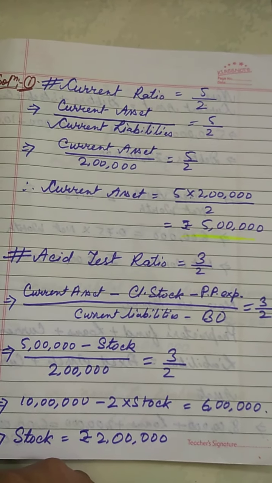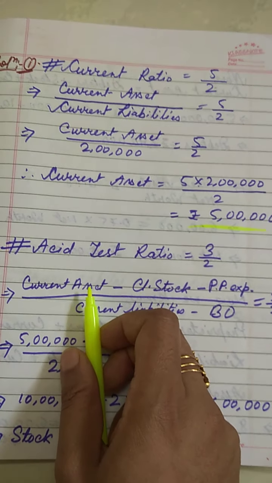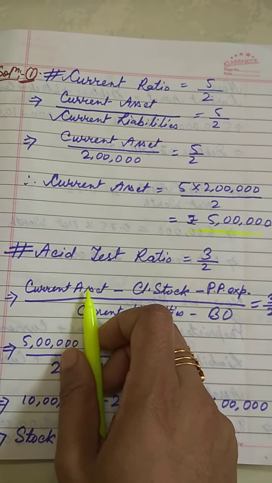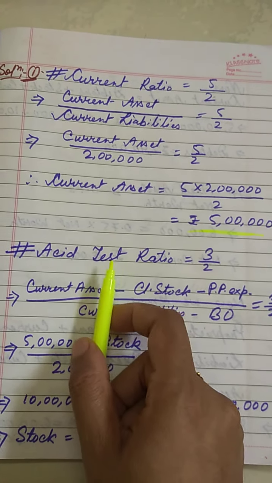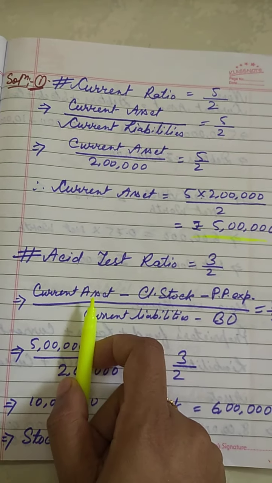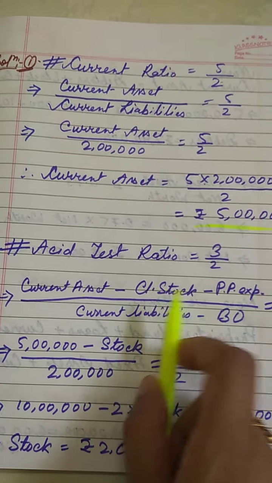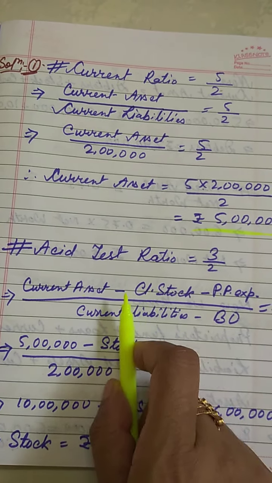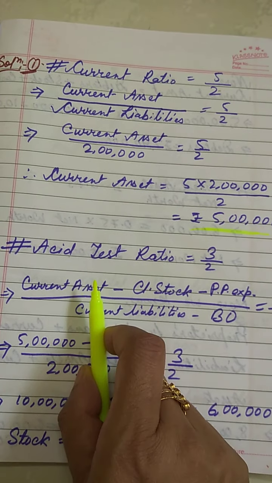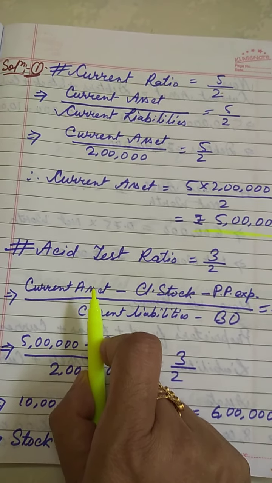So as per the formula which I have given you in the class, and you can see in any management accounting book, the numerator of the acid test ratio is current asset minus closing stock minus prepaid expenses. These two assets are not absolute liquid asset. That's why we have to deduct these two from current asset. Then we will get the absolute liquid asset present in the company.